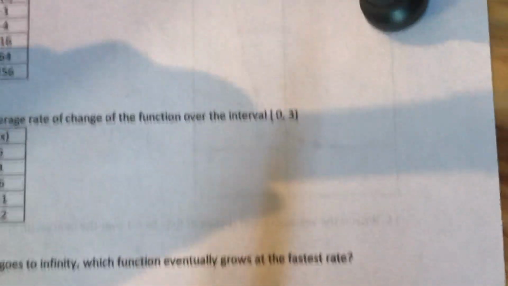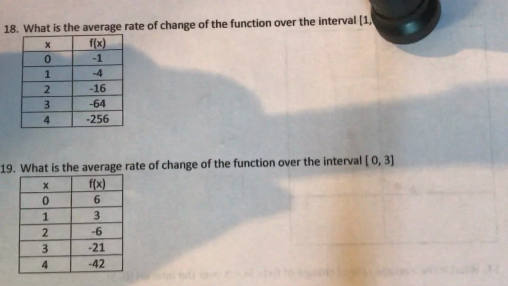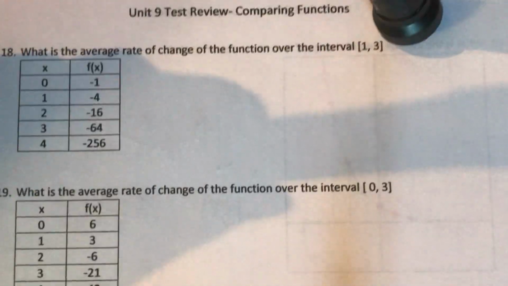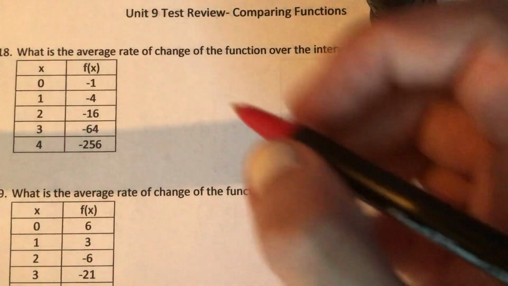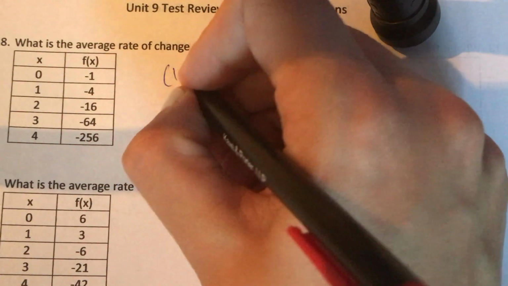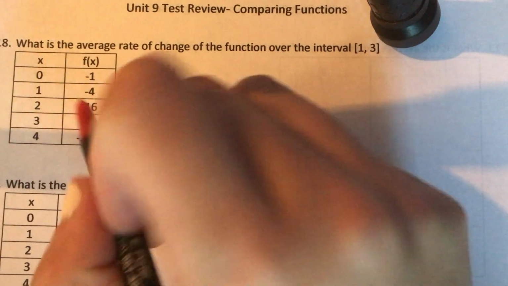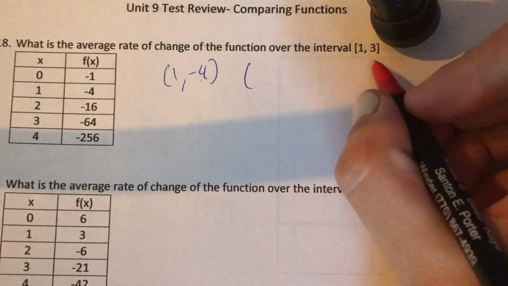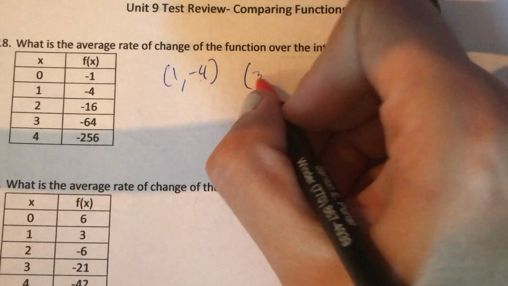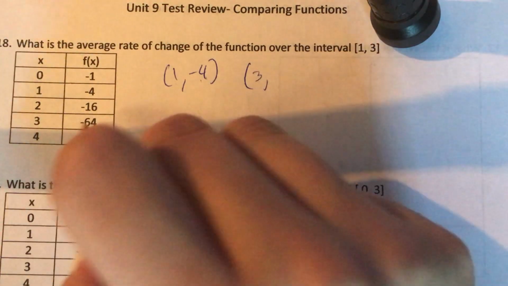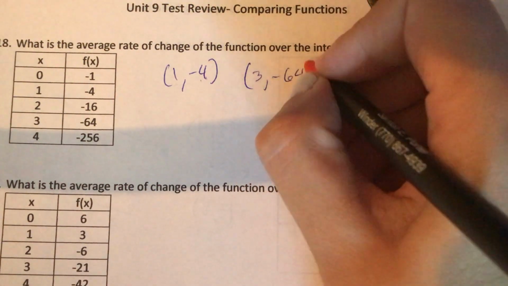All right, 3 more problems. Again, more tables. We're just looking at those x values. My x value at 1, my y value would be negative 4. And then my other x value that I'm given is 3, so my y value at 3 is negative 64.